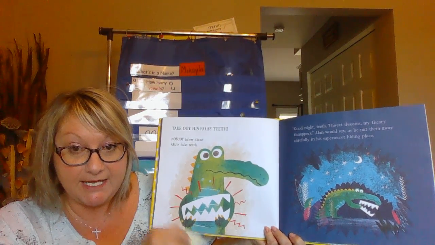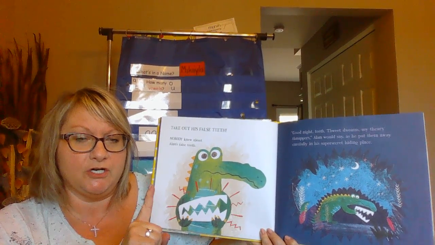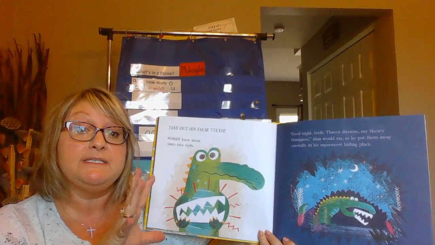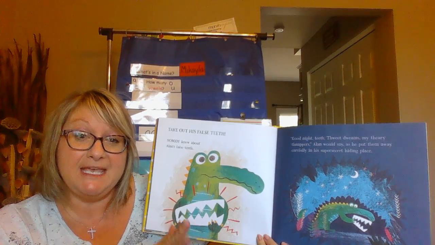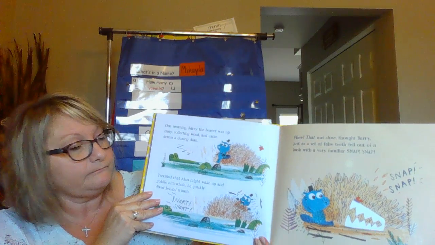So I'm going to stop because I wonder if Alan having false teeth is going to be part of the problem as I read more in our story. I am making that prediction that there might be a problem with the teeth coming up.